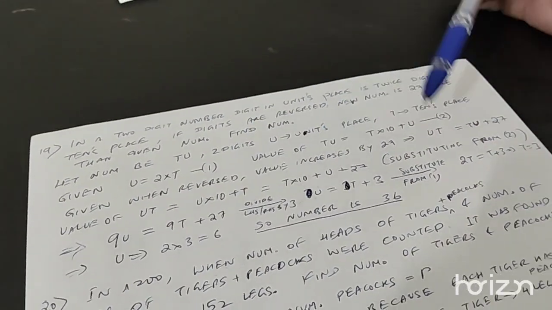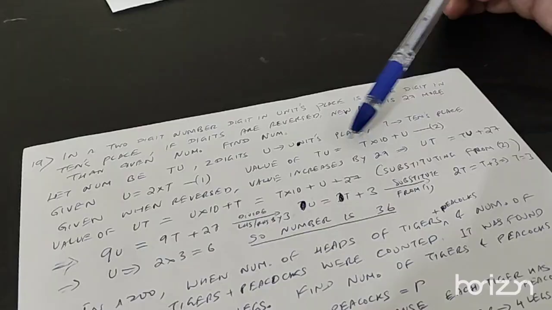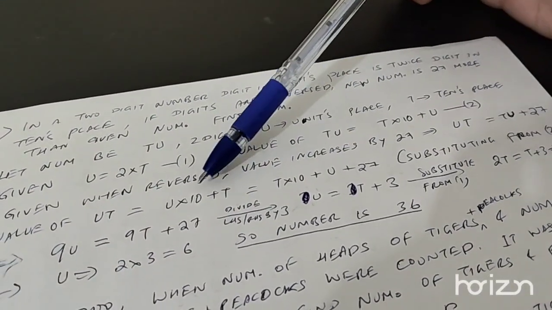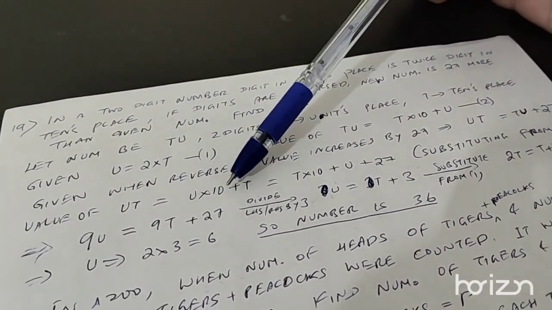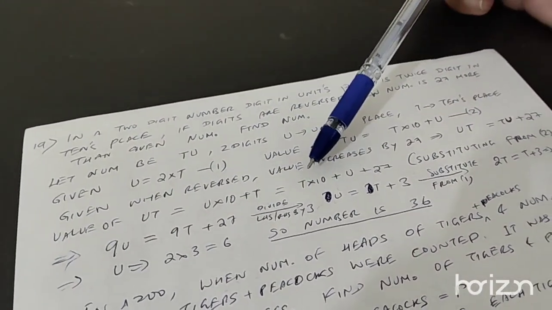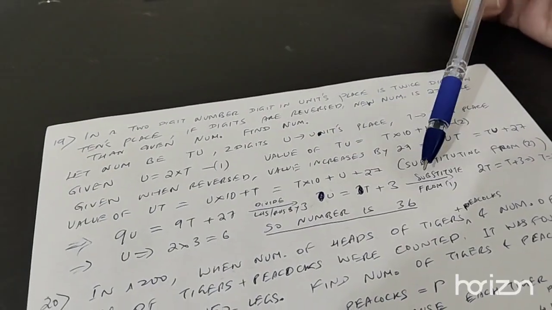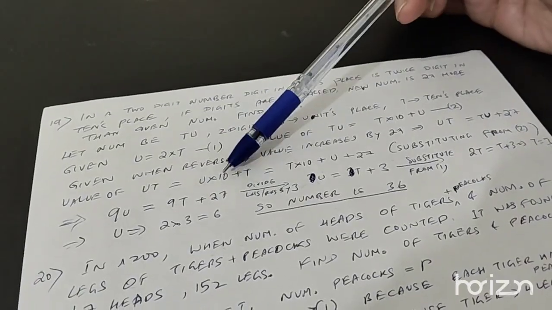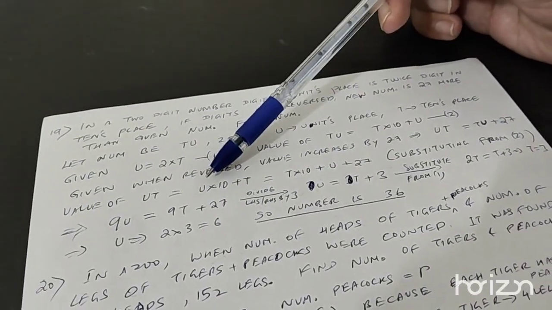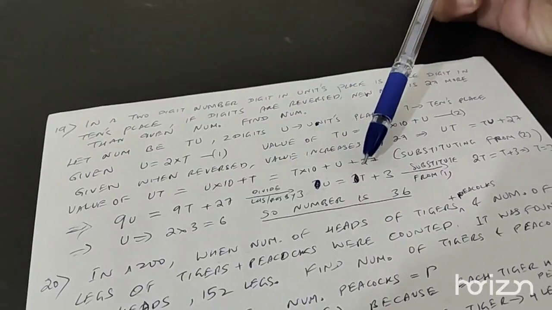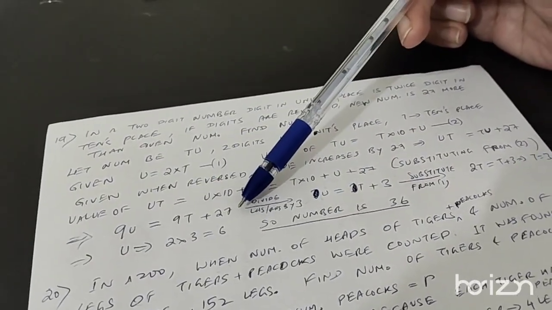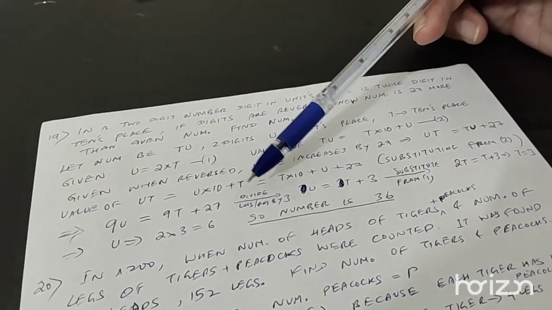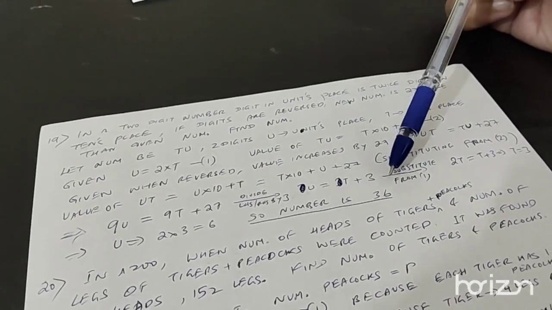Substituting from equation 2. This is equation 2. Substituting for TU, UT you already have. UT is equal to U into 10 plus T. TU is nothing but T into 10 plus U plus 27, right? So if you take 10U and this U to the other side, you'll get 9U. If you take T to the other side, you'll get 9T plus 27. Divide the whole equation by 9, you will get U is equal to T plus 3.